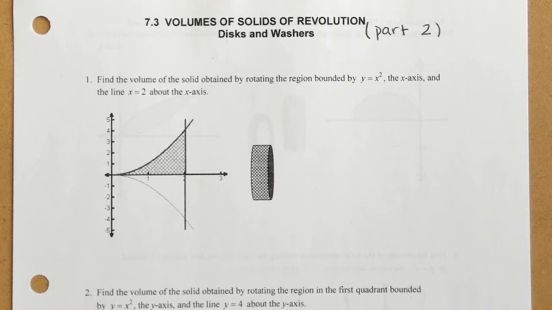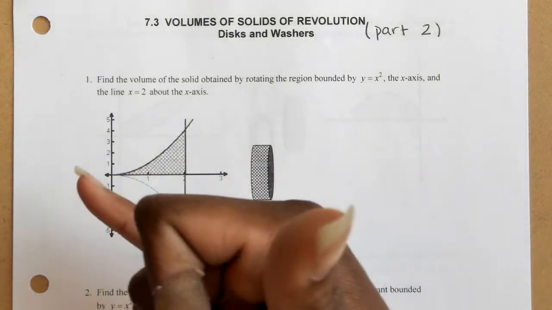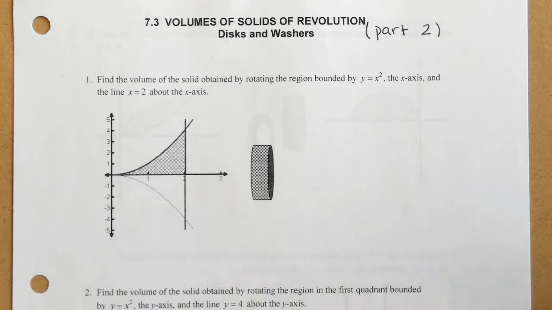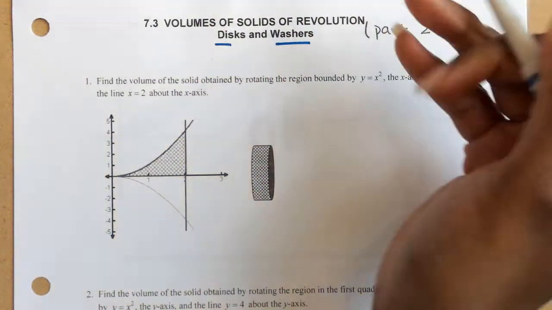Section 7.3, Part 2, Volumes of Solids of Revolution, specifically disks and washers. So now not only are we going to be creating solids, we're creating them by rotating them either across the x-axis or across the y-axis or across some line that we've created. So these two methods, a disk and a washer.